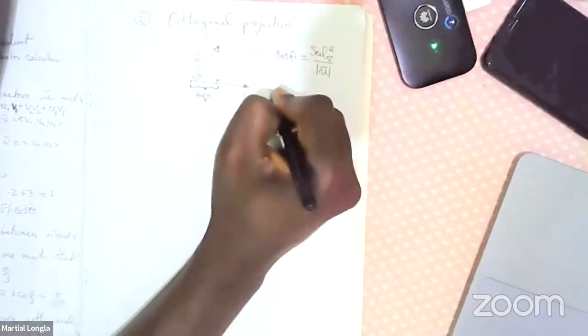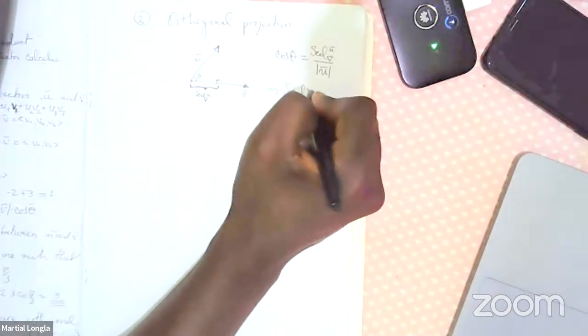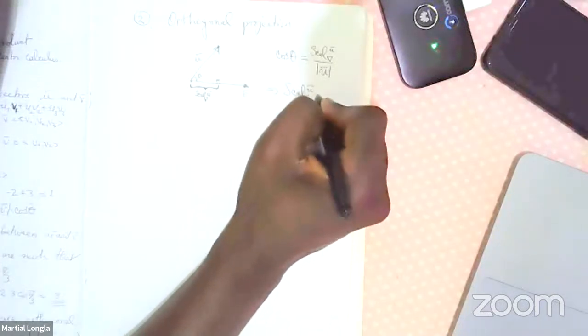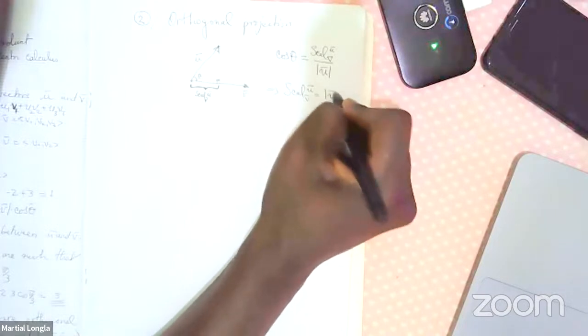So which leads to say this: magnitude of v cosine theta, right? Do we agree? Yeah. All right, now that's the first step.